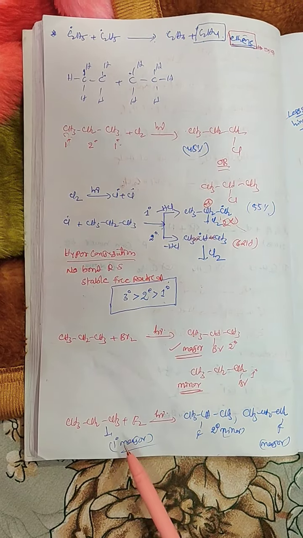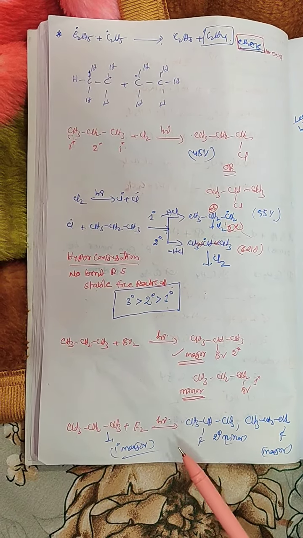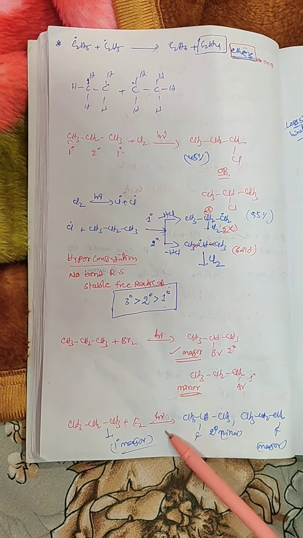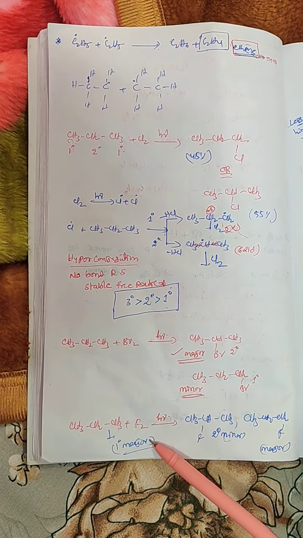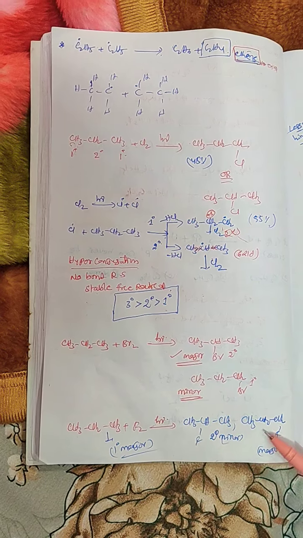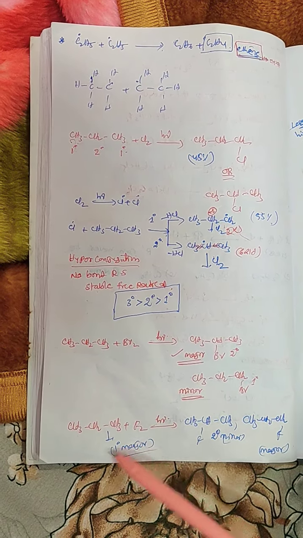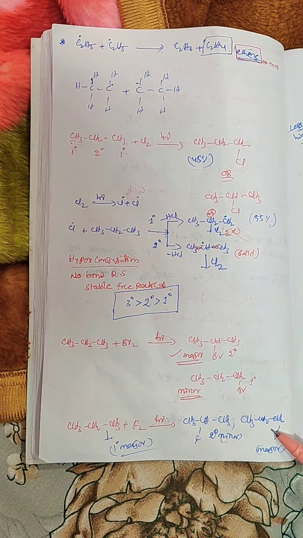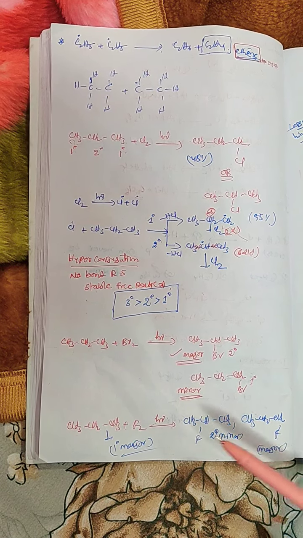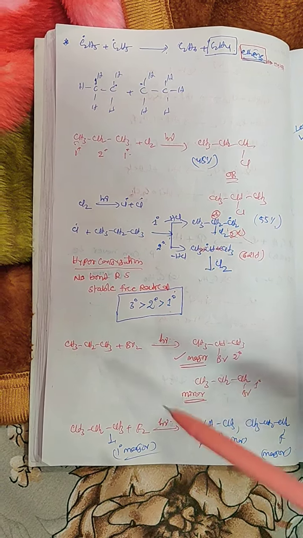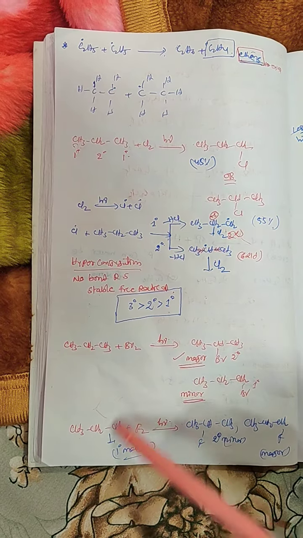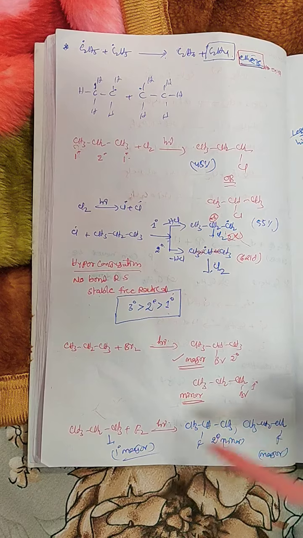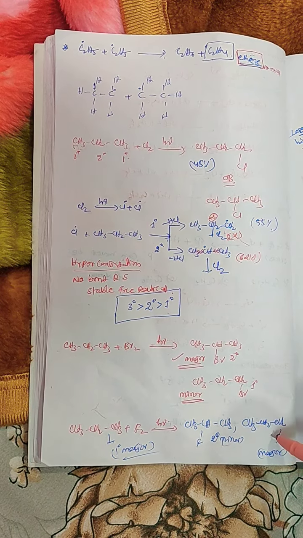If you use fluorine, what will happen? Secondary is minor, and primary is major, because fluorine is highly reactive. That's why fluorine immediately reacts with this. They will form the primary carbon, the fluorine-containing carbon, which is more stable compared to secondary carbon due to steric hindrance. Here the CH2 has steric hindrance. That's why the major product will form at the primary.